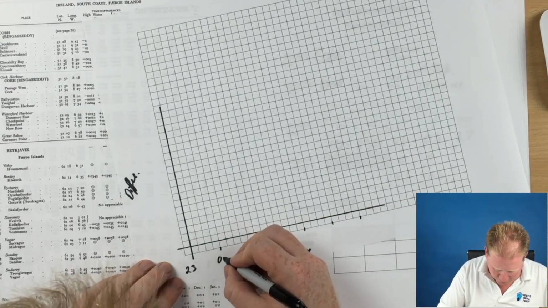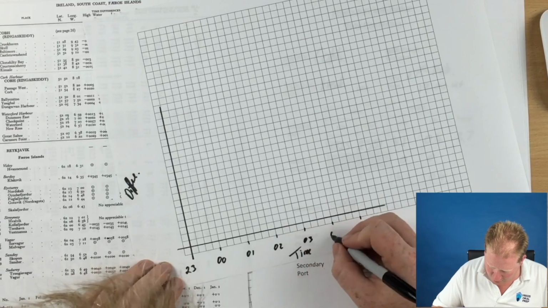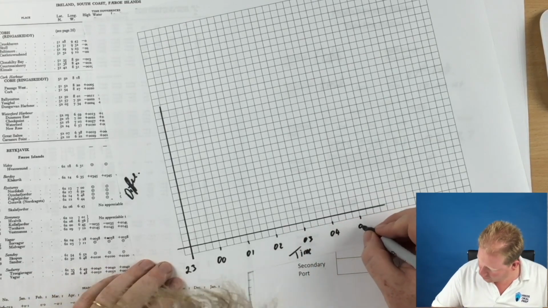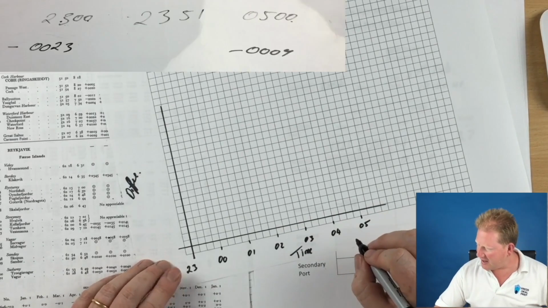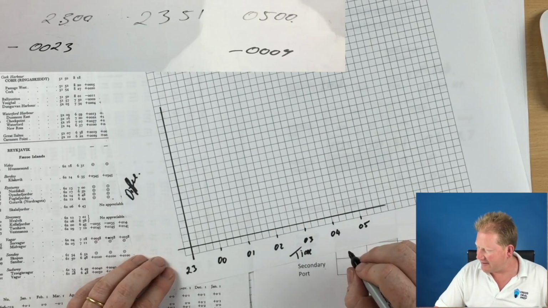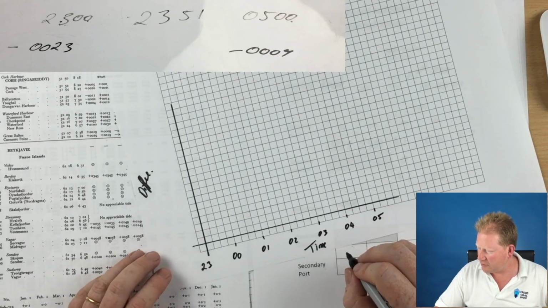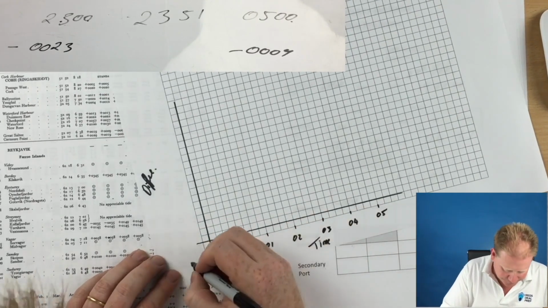So that will be 00, 01, 02, 03, 05. And we're going from minus 23 to minus 9. So let's go from minus 10 to minus 25.